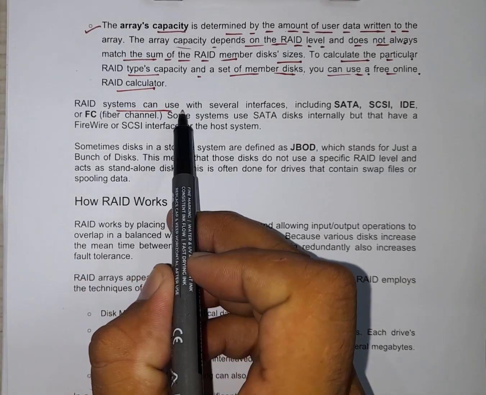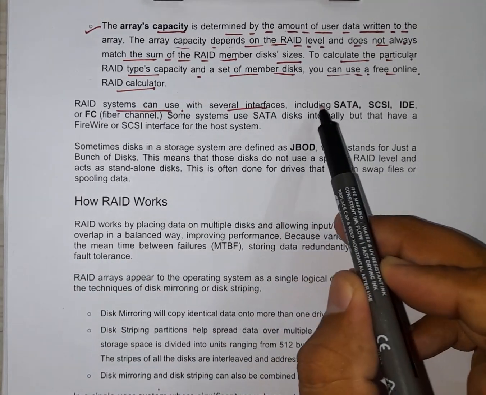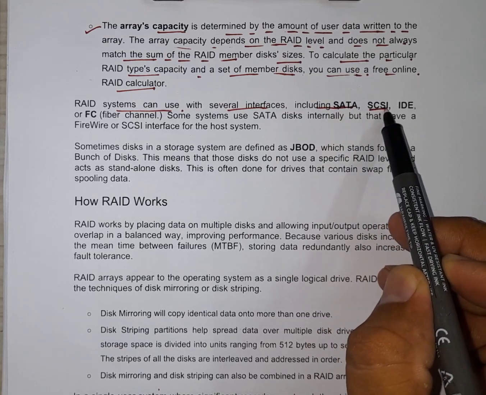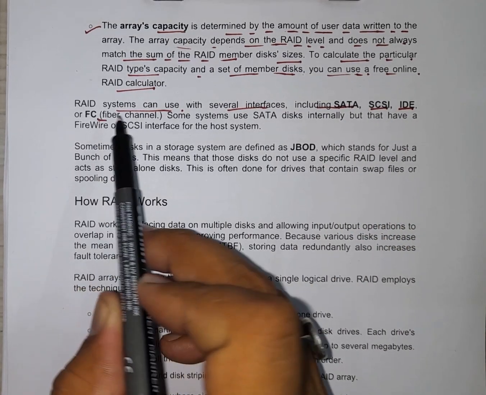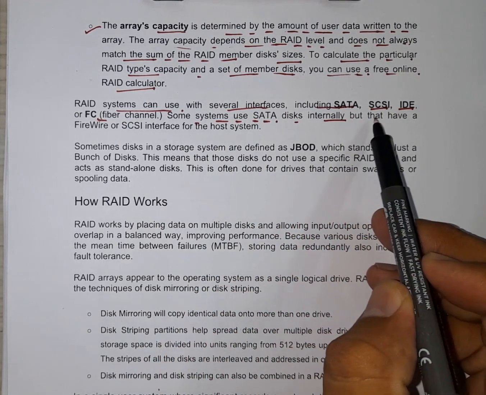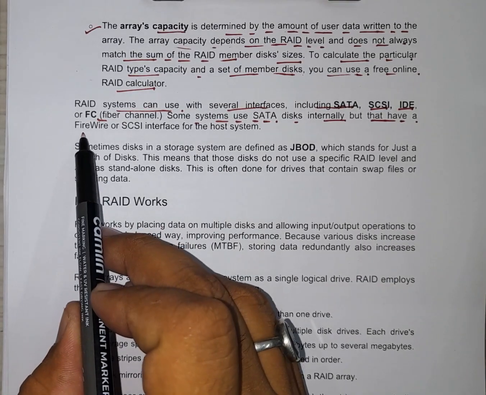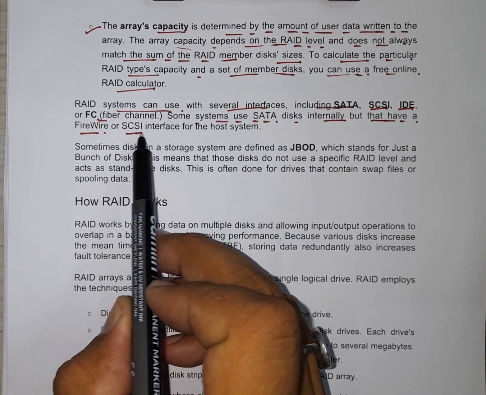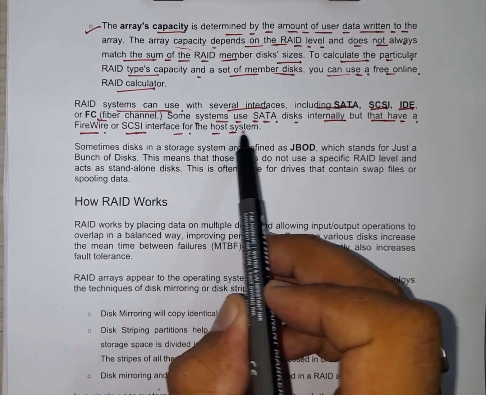The RAID system can use several interfaces including SATA, SCSI, IDE, FC, fiber channel. Some systems use the SATA disk internally but have a FireWire or SCSI interface to the host system.